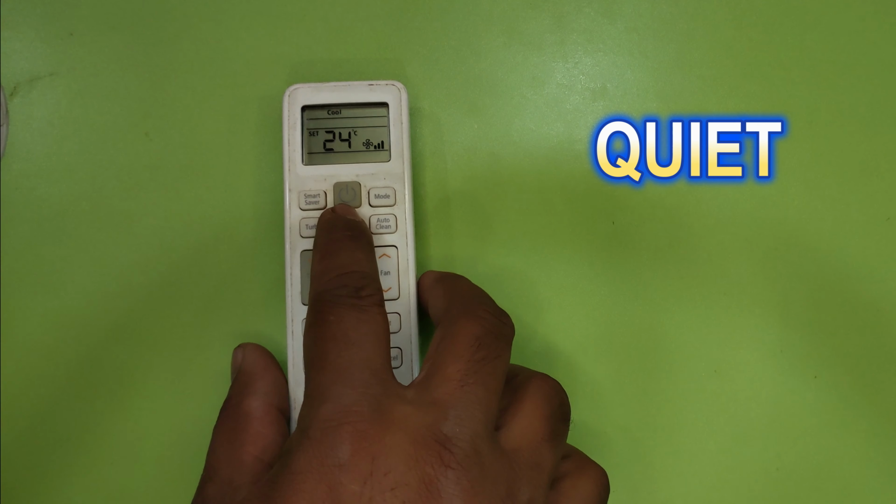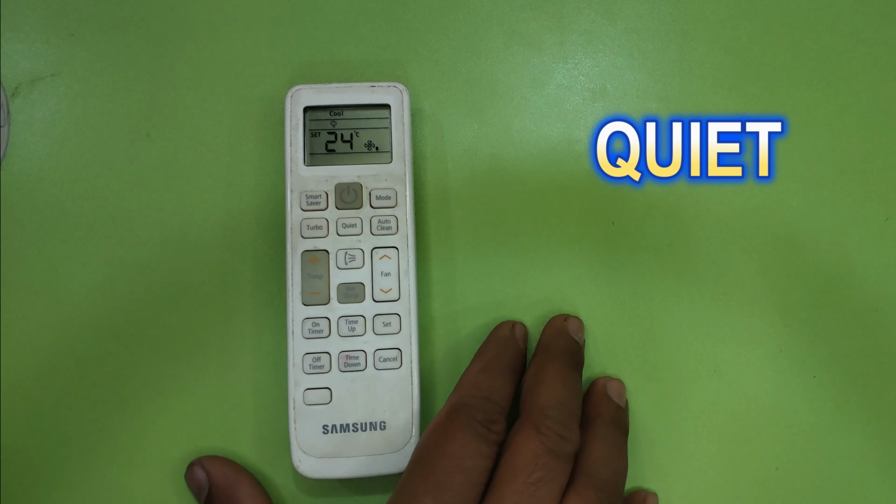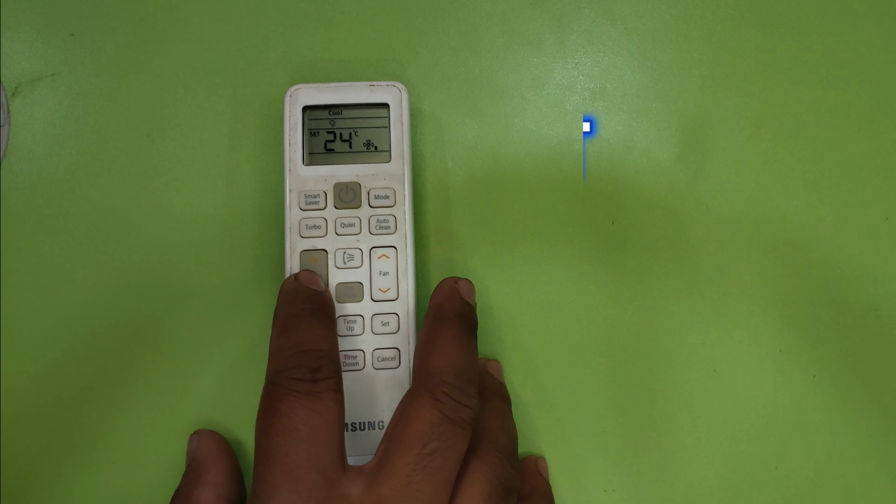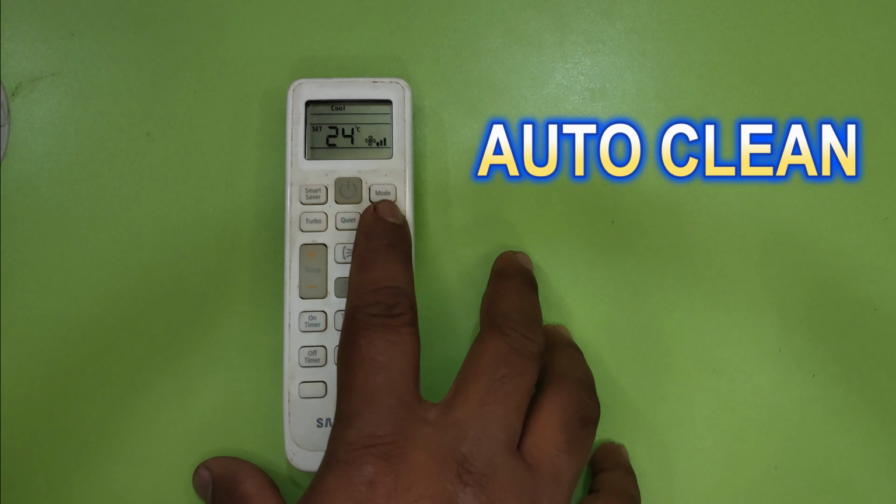Next button is Quiet. Pressing this button will reduce the sound in the indoor unit and the indoor unit will start running silent. Next button is Auto Clean.